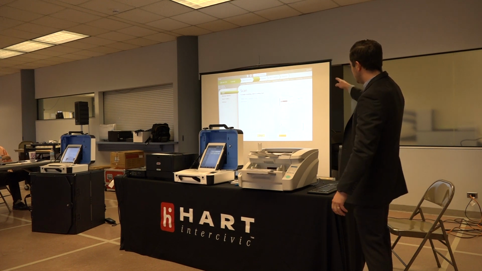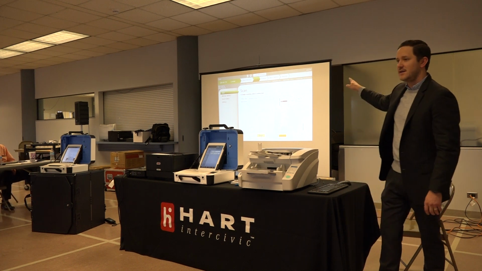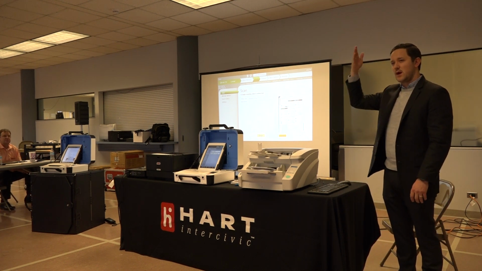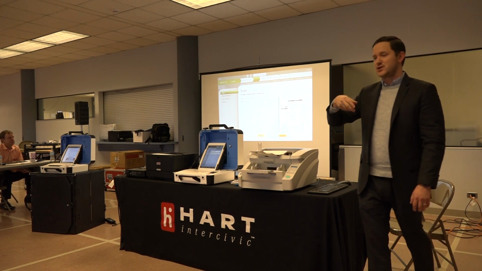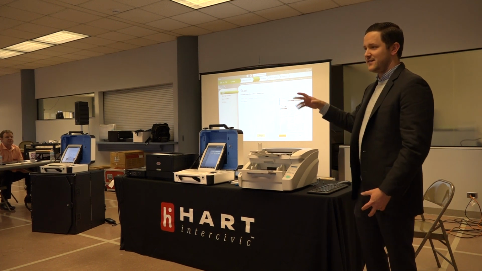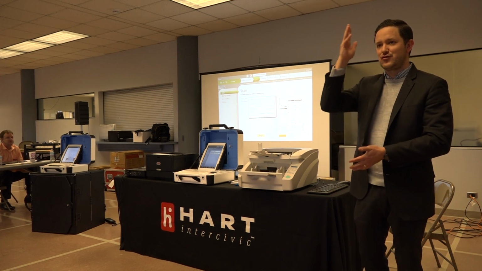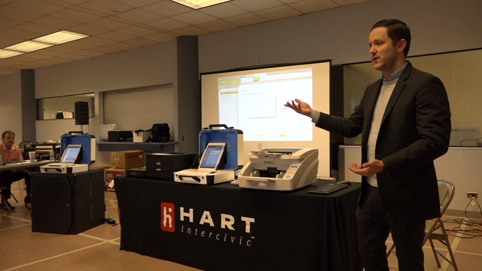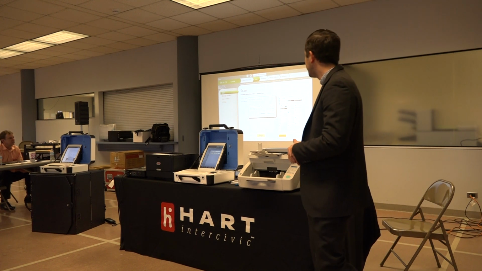And I'm getting a real-time image over to the side. It's a low-res image. Really what I'm looking for here is to make sure that the scanner head isn't dirty or something like that. If I was getting a streak, a big line through every ballot, I'd want to wipe down the scanner glass.